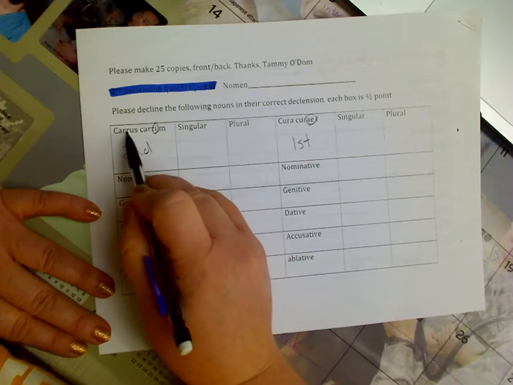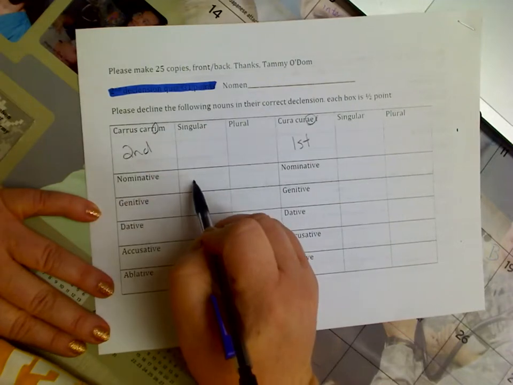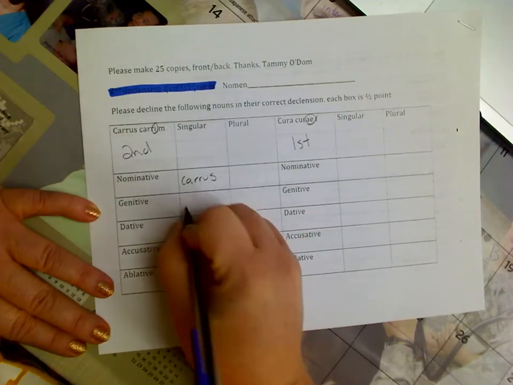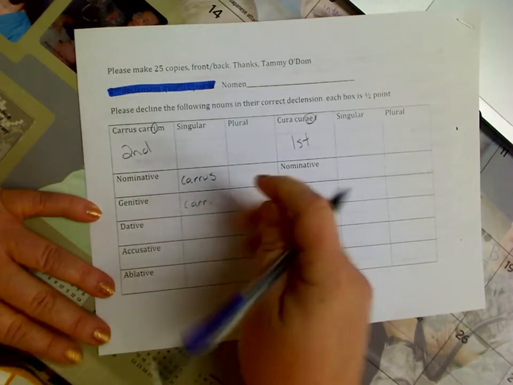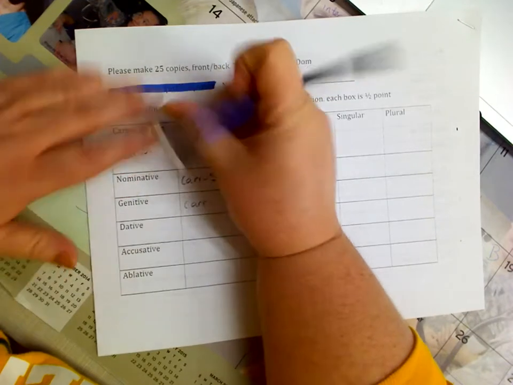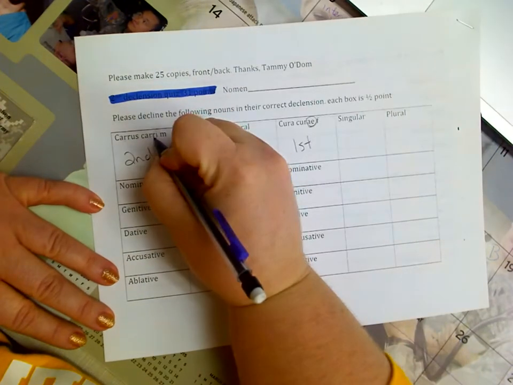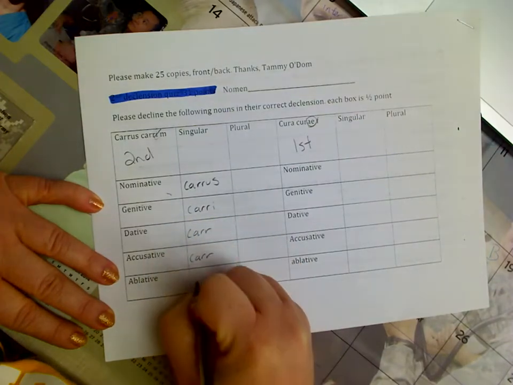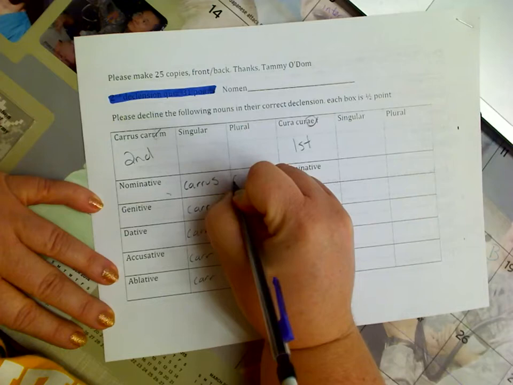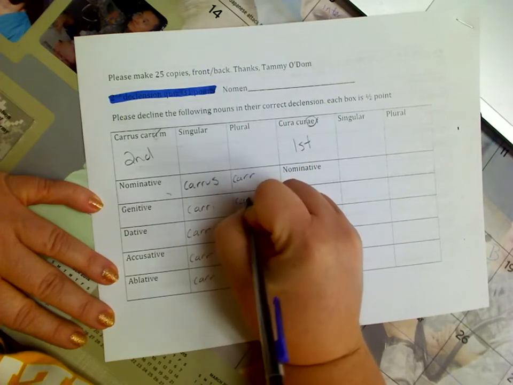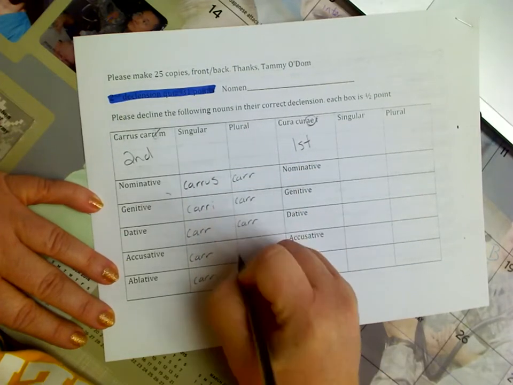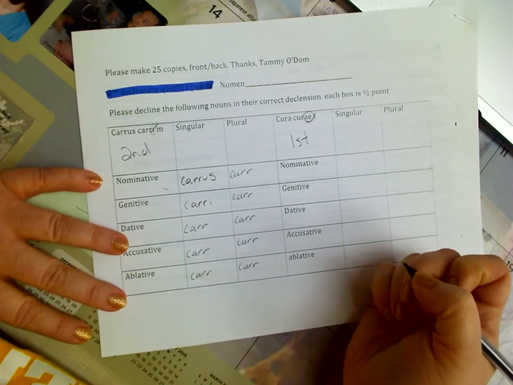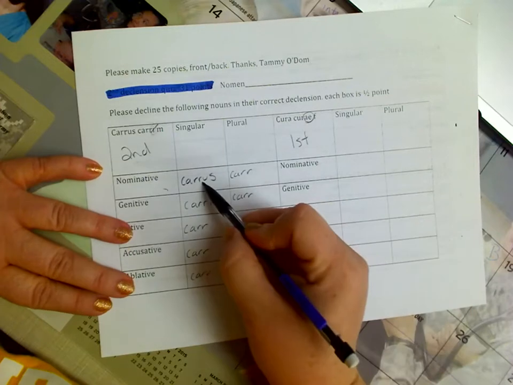Pretty simple. You put the first word of the dictionary entry in the first blank. You put the second word in the second blank. You take off one letter from the second word. So that leaves you with C-A-R-R. You put that in each blank. And then you go back through and you sing your song.